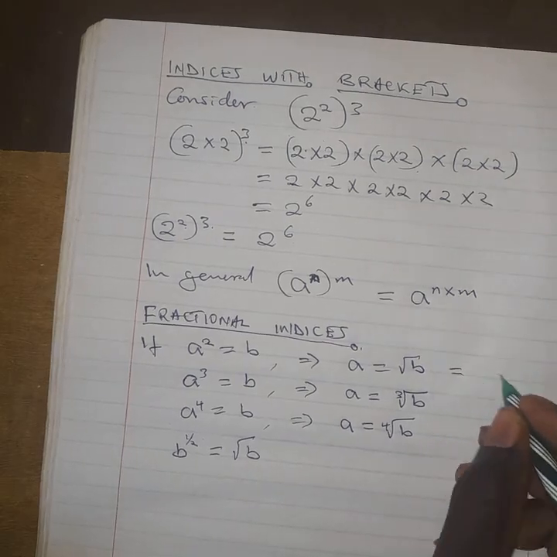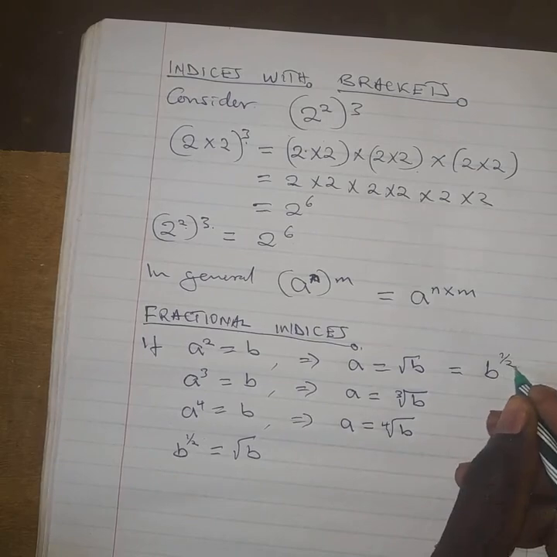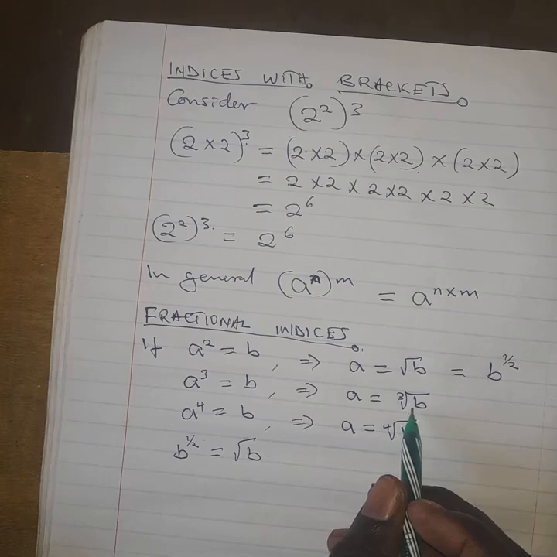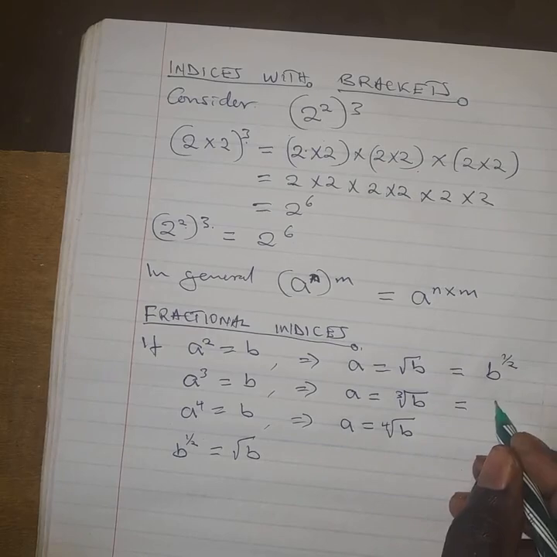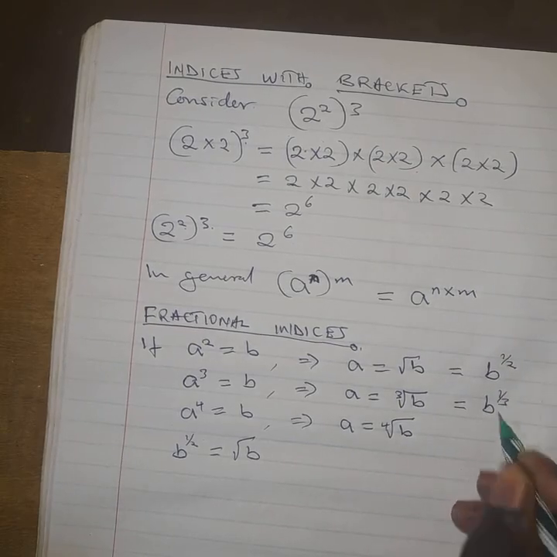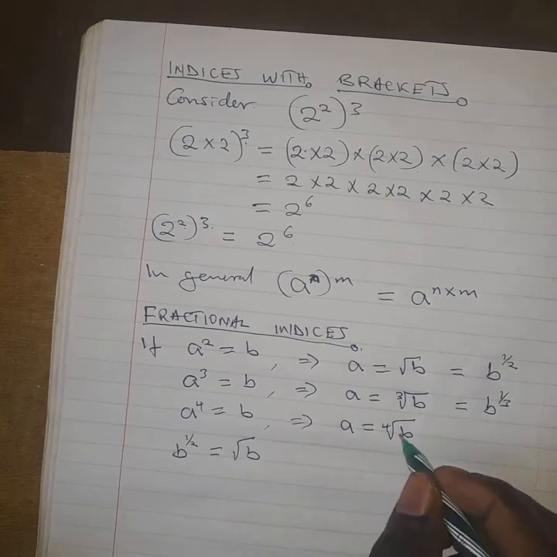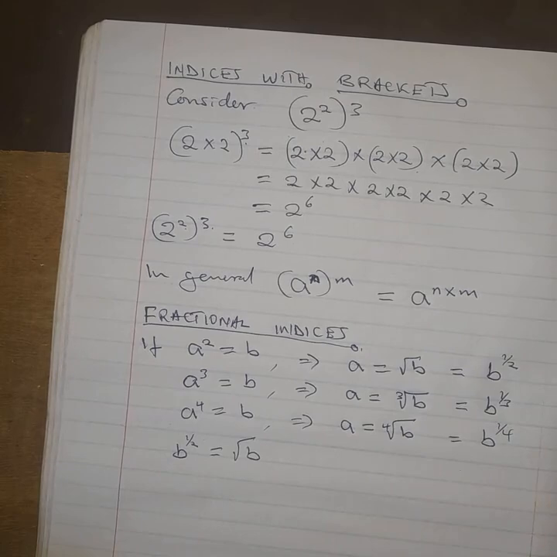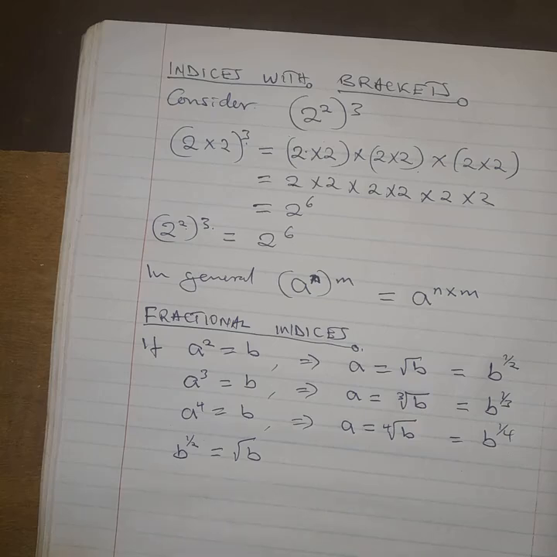The cube root of b will be b raised to power a third. The fourth root of b will be b raised to power 1 over 4. That is what we know.